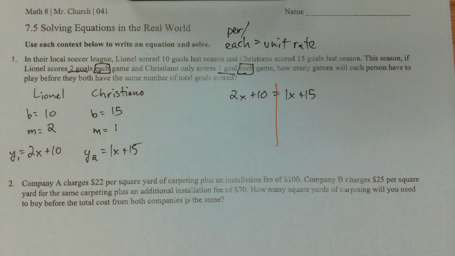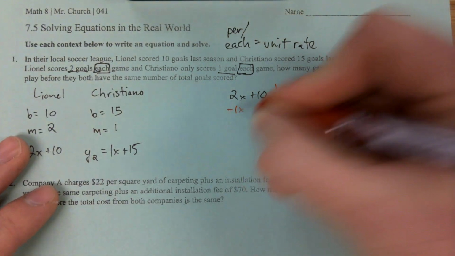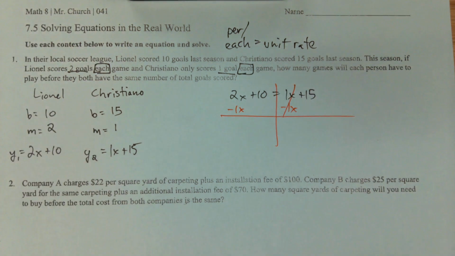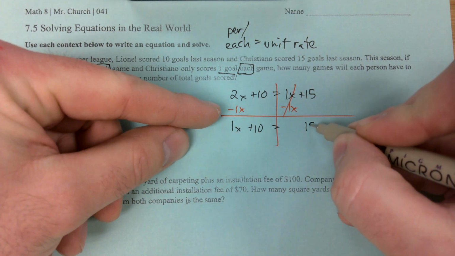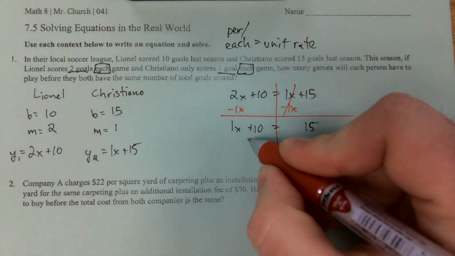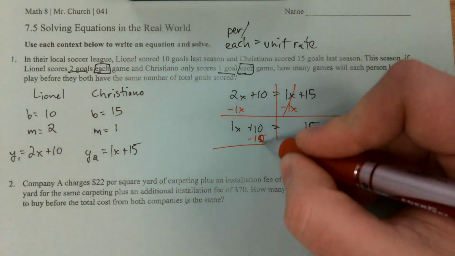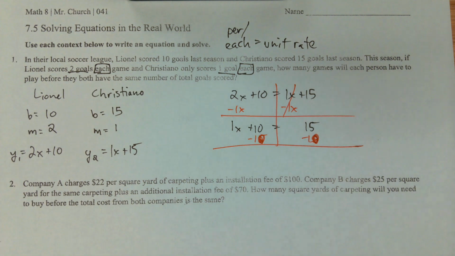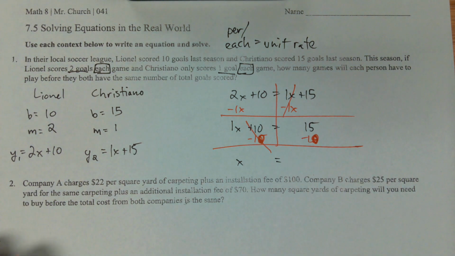So what's the first thing we want to do here? That's right, we're going to subtract 1x from both sides. 2x minus 1x gives us 1x. And then we subtract 10 from both sides. I'm sorry, 10, my bad. I was looking at 15. These 10s cancel. And we're left with x is equal to what? 5, right?